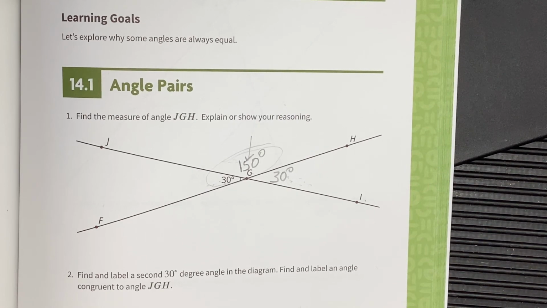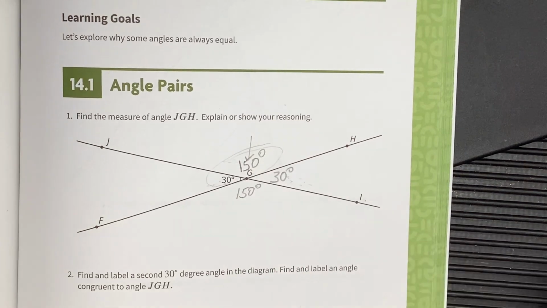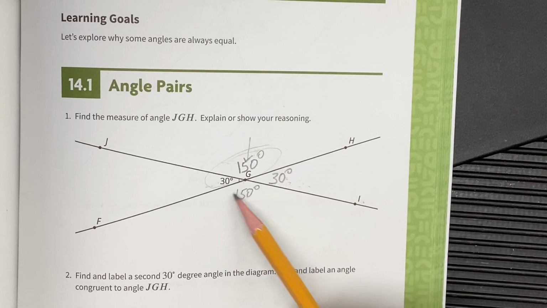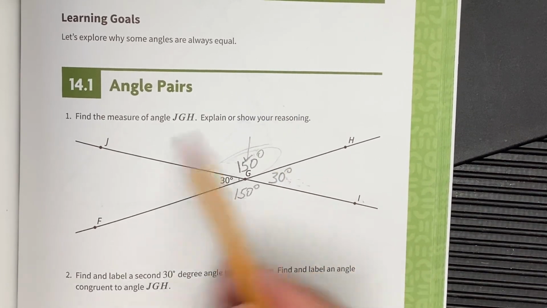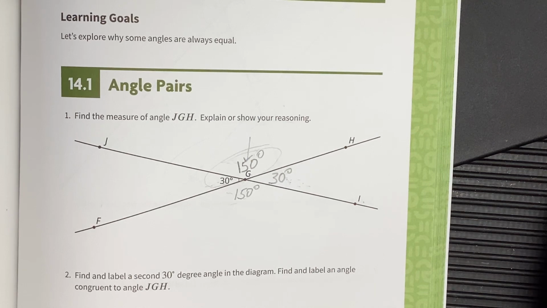You got one left. Bottom one. What do you think? Leighton? Why? Yeah, vertical angles across from each other are equal. It's got to equal 180. They all got to add up to 360. No matter how you cut it, we can get all those angles, and there's multiple ways to get there.